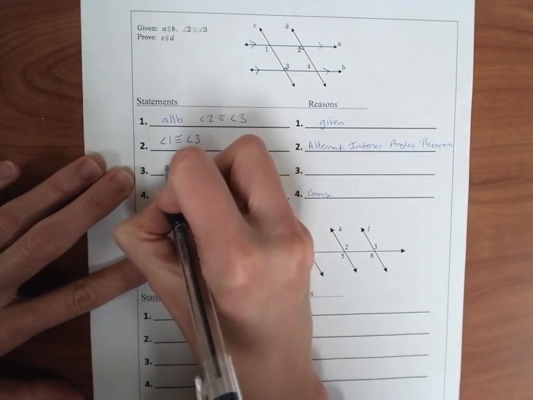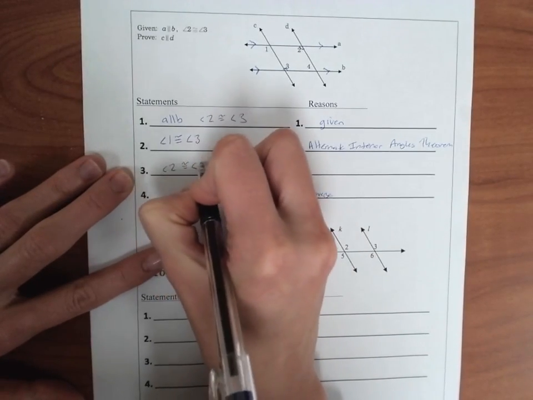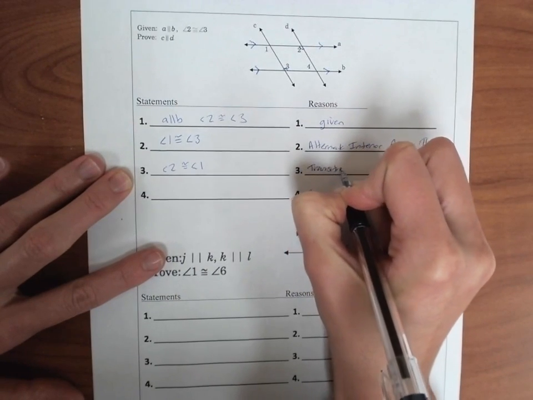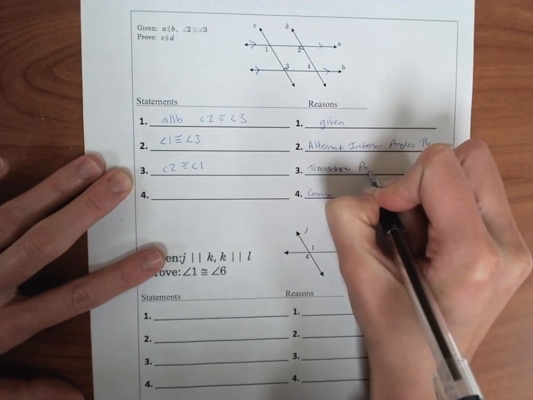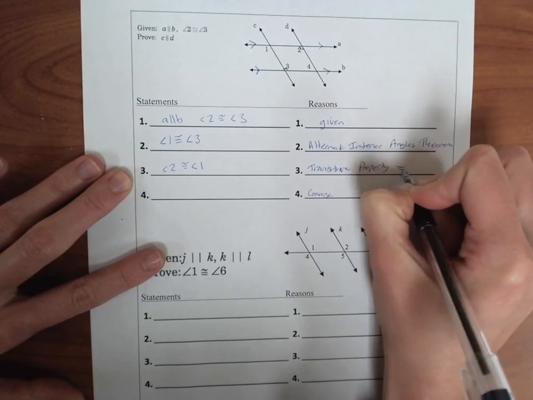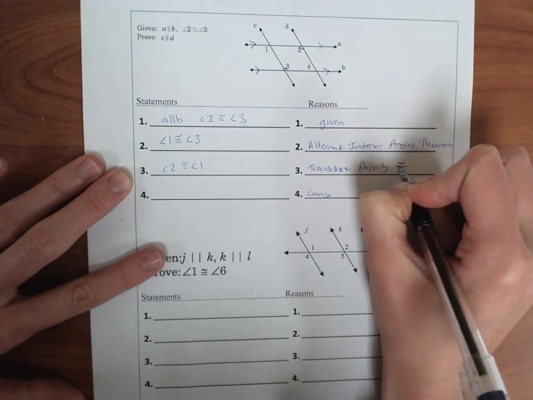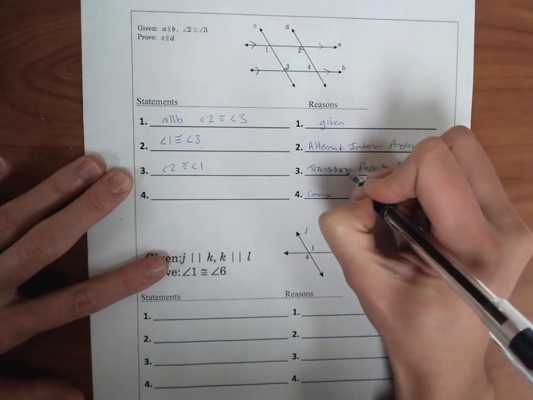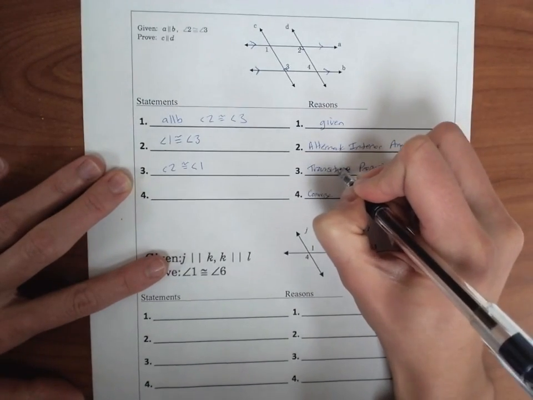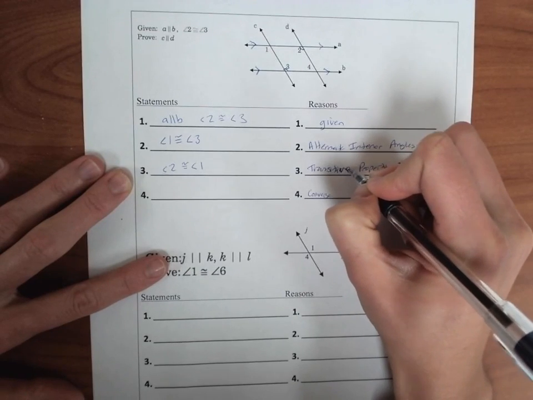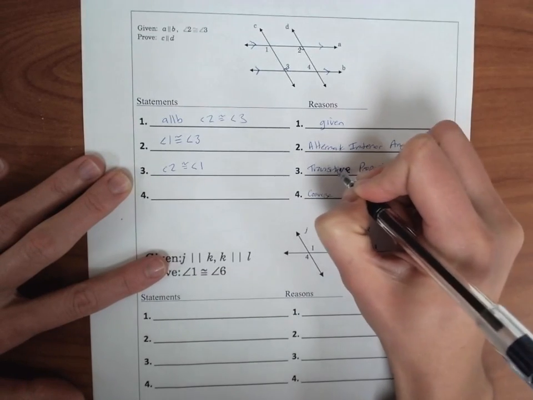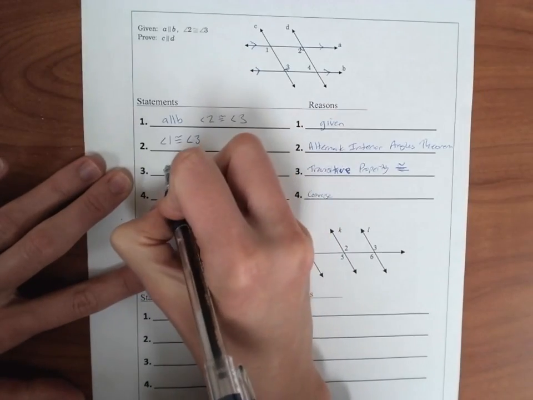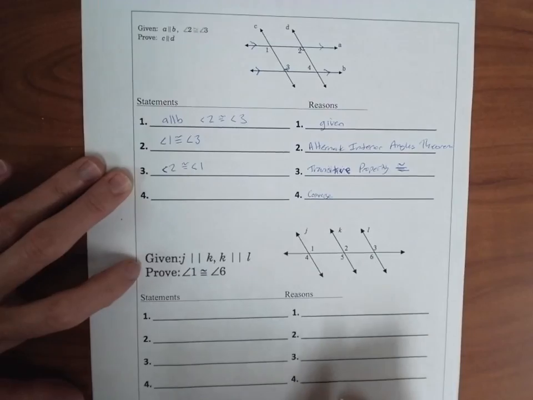That must mean that 2 is congruent to angle 1. That's our transitive property of congruence again. So we use transitive property if we're talking about congruence. We use substitution if we're talking about equality. So pay attention to that as you're working on recognizing those. We only substitute things in if they're equal to each other.